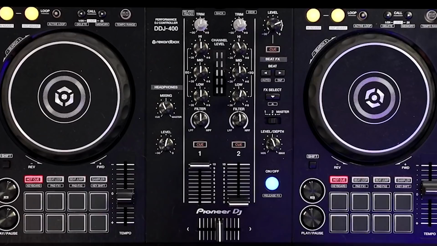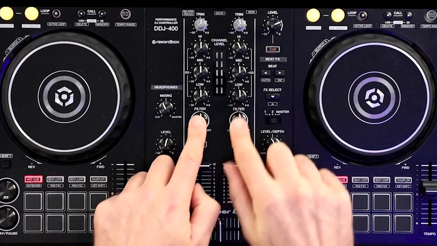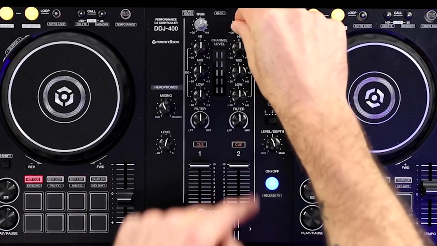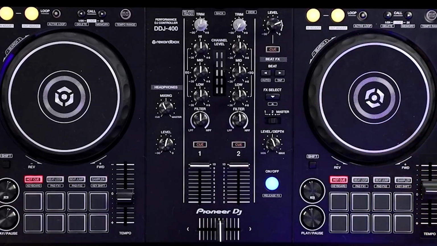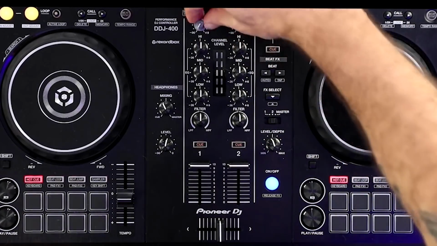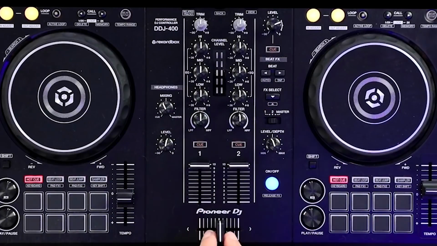To get sound, make sure your crossfader is in the middle. Take the volumes up for both channels. Have these all facing directly up, especially the trim, because the trim there at the top is also like another volume. And when you get the controller, that's going to be down. So just make sure that's up at midnight. All of these are facing straight up in the center.